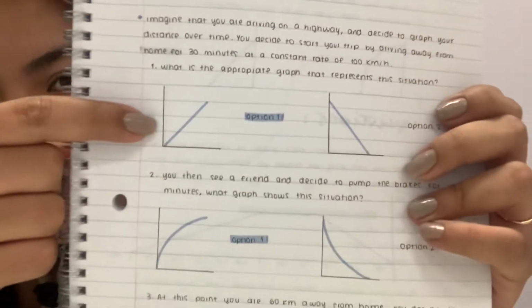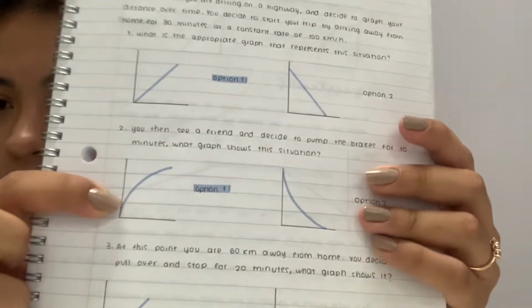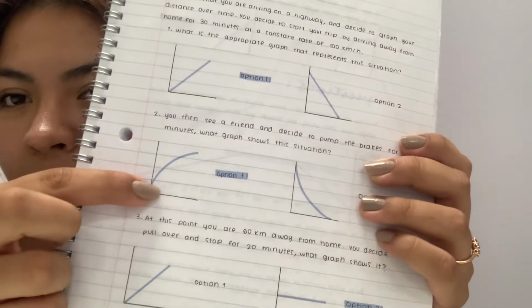The first question says that we have a constant rate of 100 kilometers per hour for 30 minutes, meaning that it should be a straight line because of the constant rate, which would be this one. The second question tells us that it decided to pump the brakes for 10 minutes straight, which means that the slope would change, and the answer would be this one because it's pumping the brakes, so it's still going on, but it's slowing down. Then the third question tells us that he's going to stop for 20 minutes.